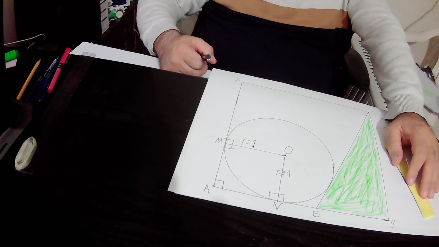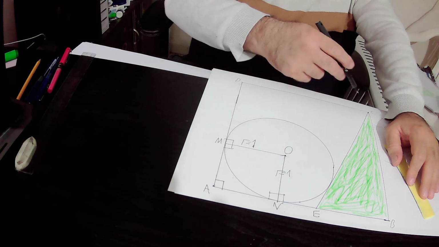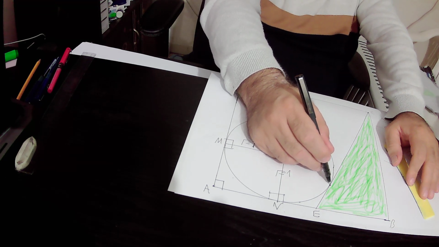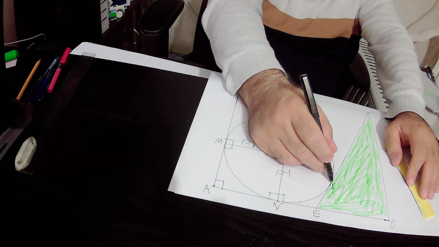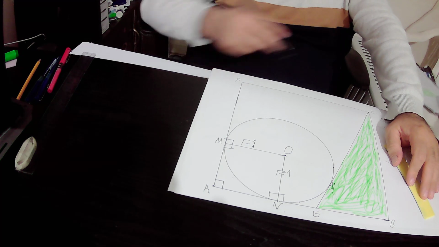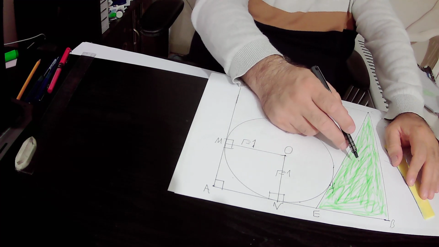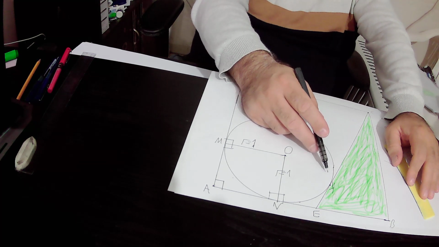And we will also define the point of tangency of tangent CE with this circle as point K. Again, point K is the point of tangency of tangent CE, that is actually the hypotenuse of this right triangle, with this circle.